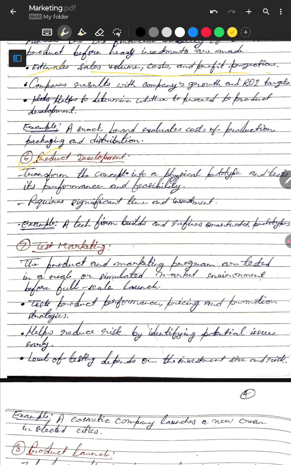Then after that comes test marketing, where the product and the marketing program are tested in a real or simulated market environment before full scale launch. So before full scale launch, whatever prototype has been made should be tested in the market for its sales, or whether the features added to the product are liked by customers, or you can say the potential users, or not.